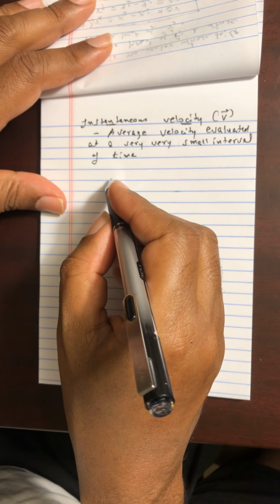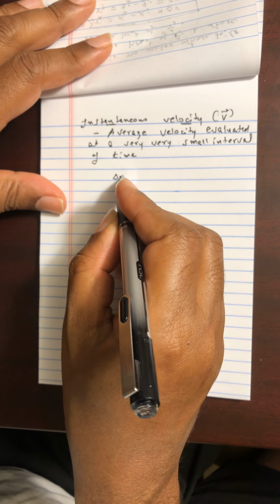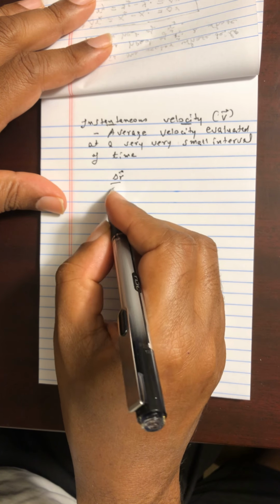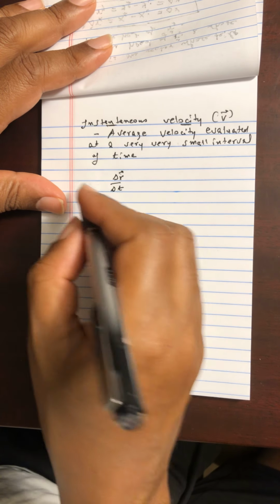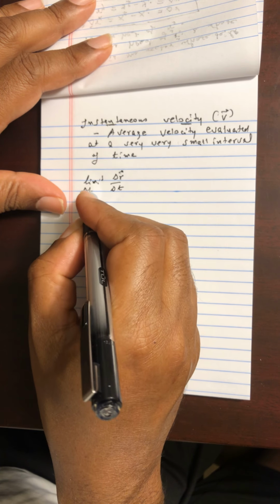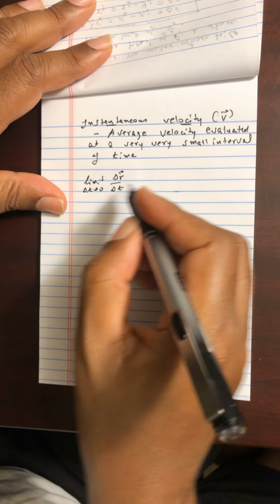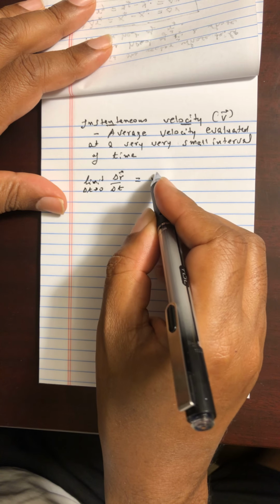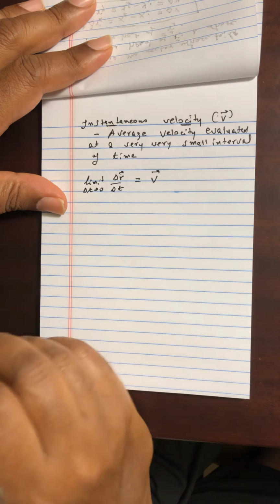So you take the average velocity, delta x by delta t, and then you take the limit of this as the change in time approaches zero. That's what you call instantaneous velocity.